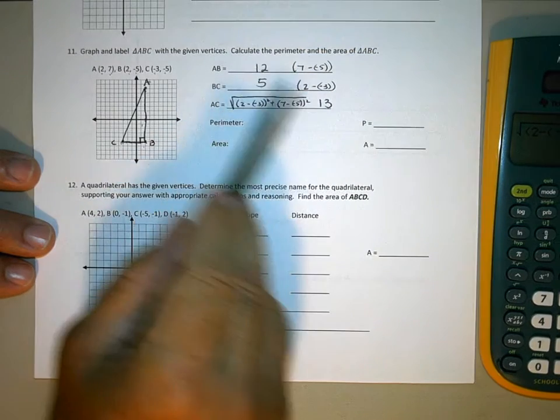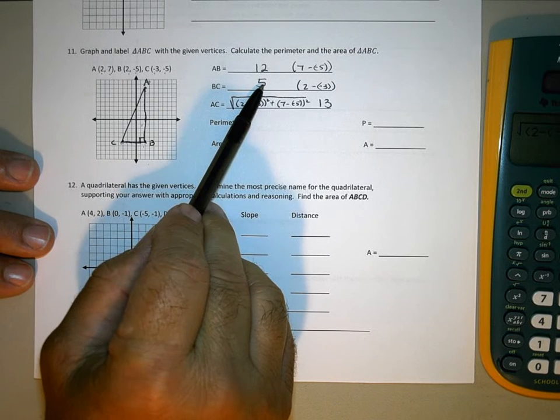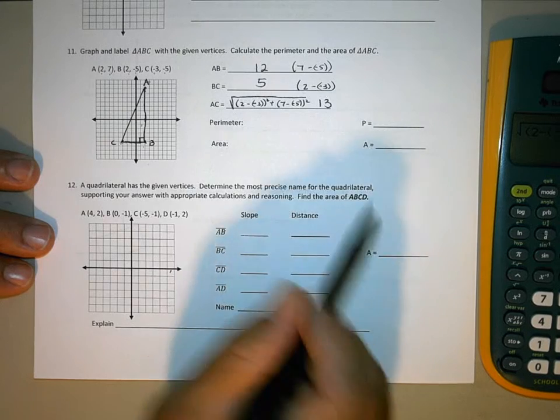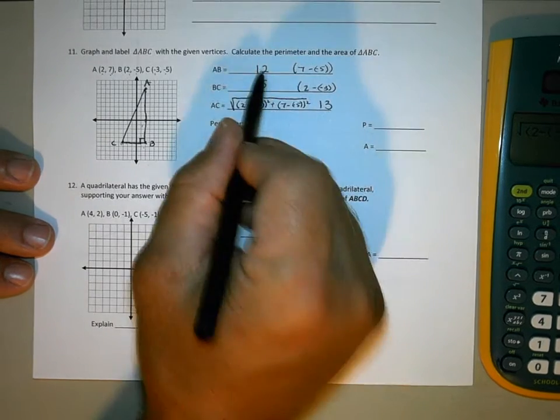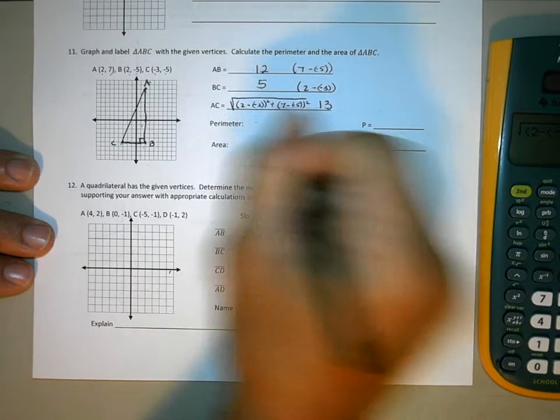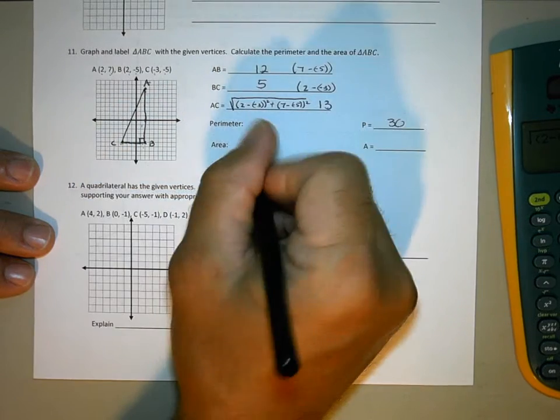5, 12, 13. We really didn't even need to do this. If I thought this is a right triangle with two legs of 5, 12, the hypotenuse has got to be 13. So the perimeter is 30, right? 12 plus 13 is 25, plus 5 is 30. And the area is 1/2 the base times the height.